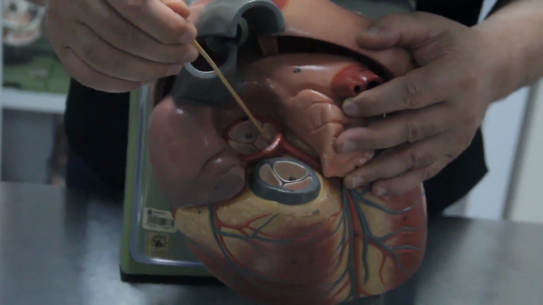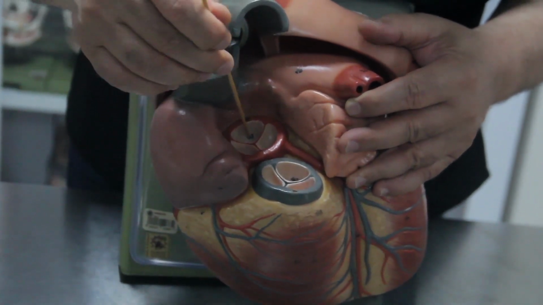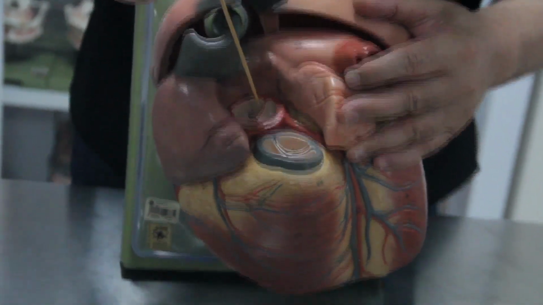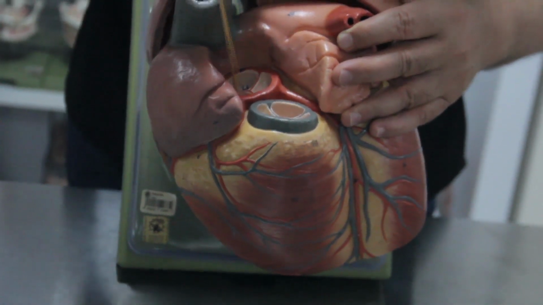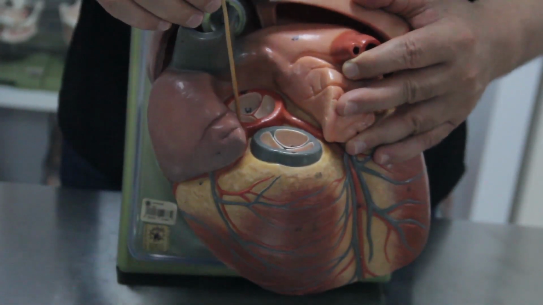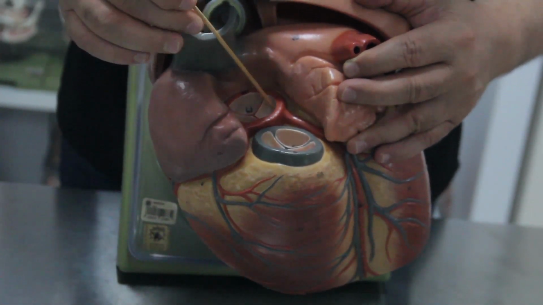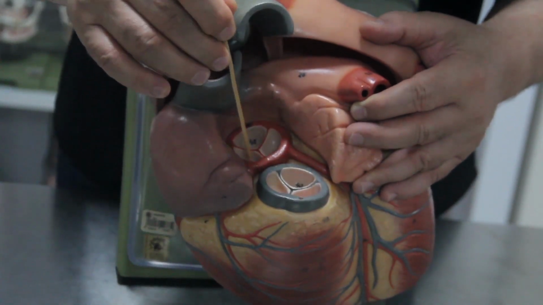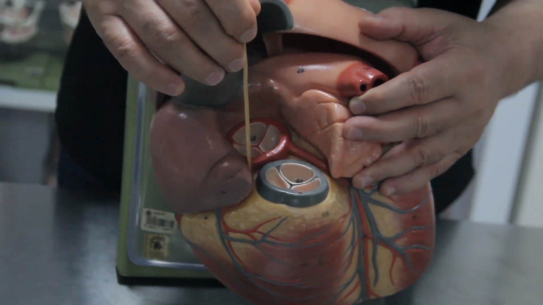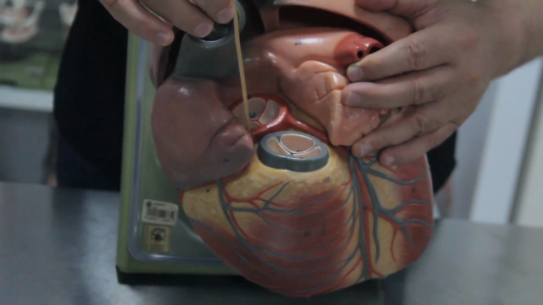This is the left semilunar valve, and it's the posterior semilunar valve. Now, right and left is also called the right coronary valve, semilunar valve, and left coronary. The reason they call it that is that there's an opening of the right and left coronary artery.